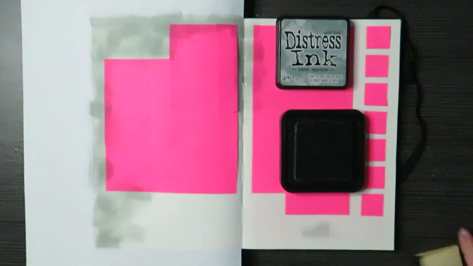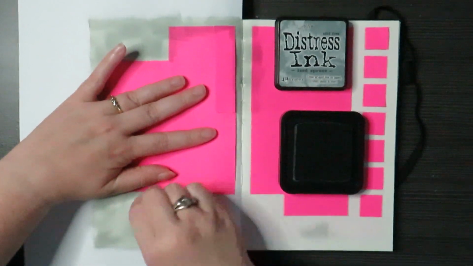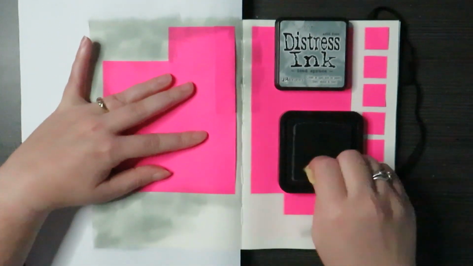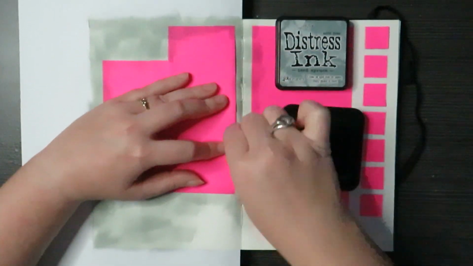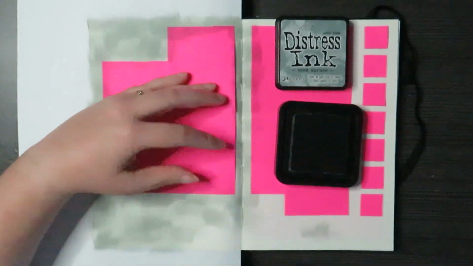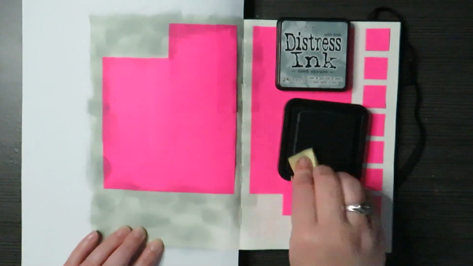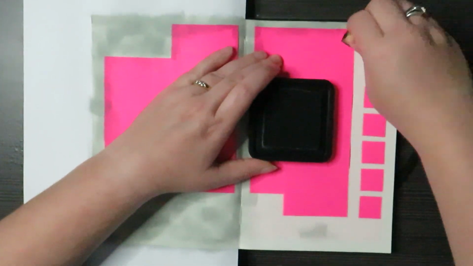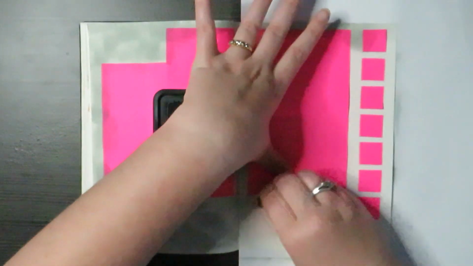So, October is going to be a very minimal layout for me because I've had stuff going on that just needs to get taken care of. So, I wanted to have my journal be very functional for what I need for October.